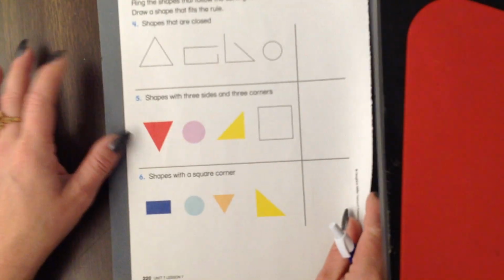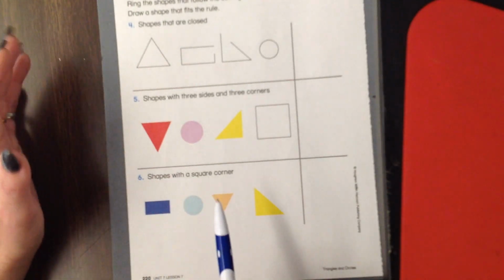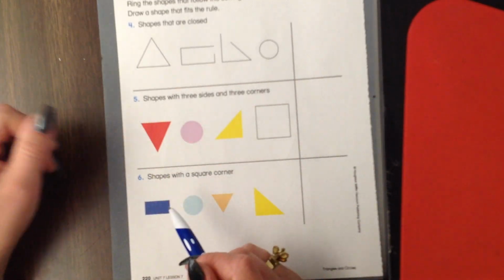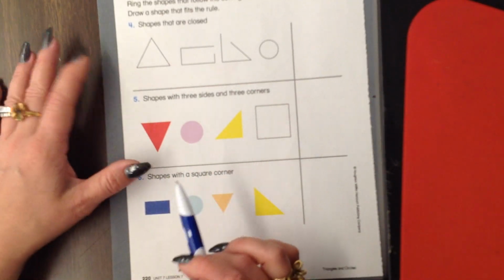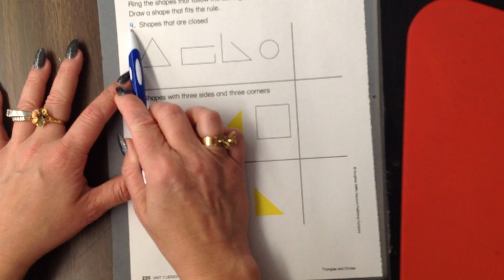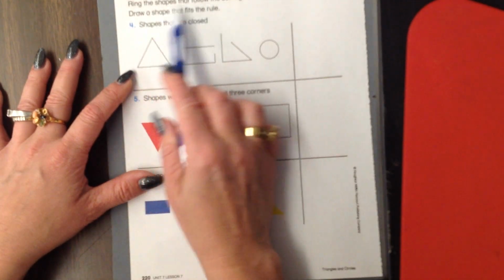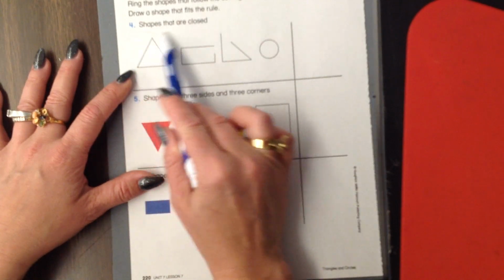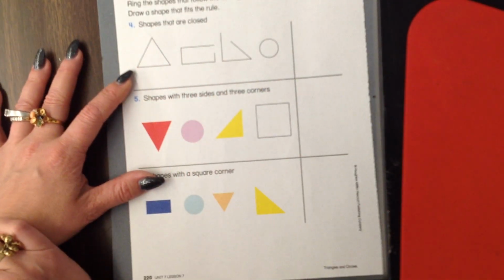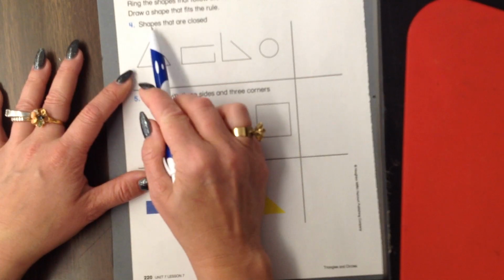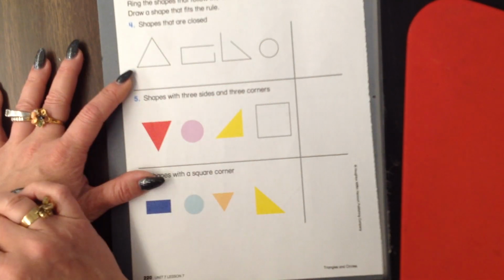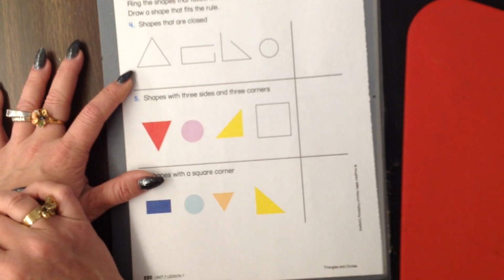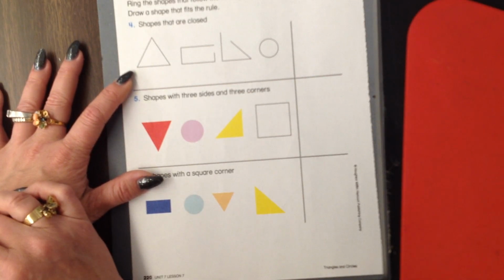All right, go ahead and flip the paper over. Now another thing you can do with shapes is you can organize them based on a rule that they're telling you. So for example, with this one, okay, we're going to do two things. We're going to circle the things that follow the rule, and then we're also going to draw one on our own. Okay, so this first one wants us to draw shapes that are closed. So as long as it's a closed shape, we're going to circle it. Why don't you go ahead and take a second? I'll give you a few seconds, shouldn't take you long. Go ahead and circle the ones that are closed shapes.